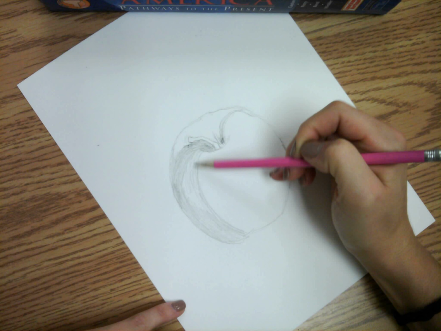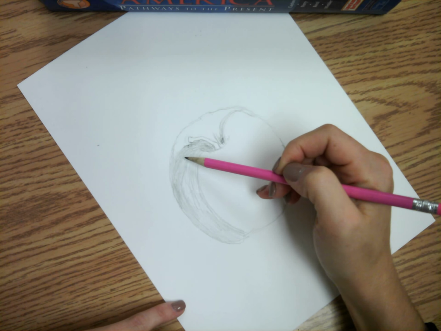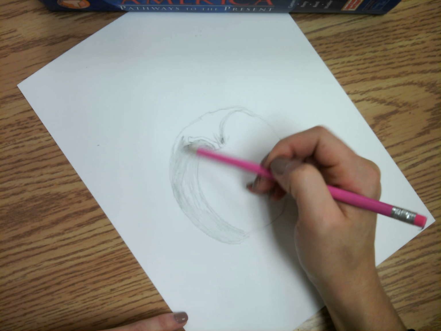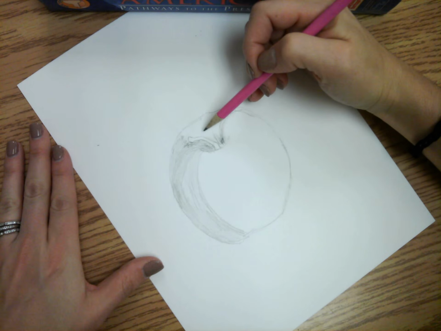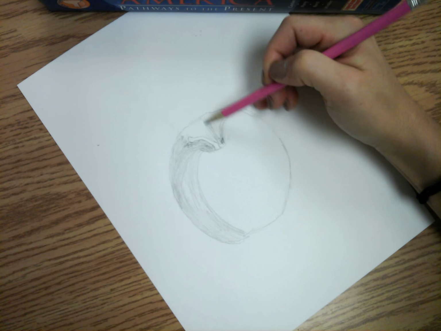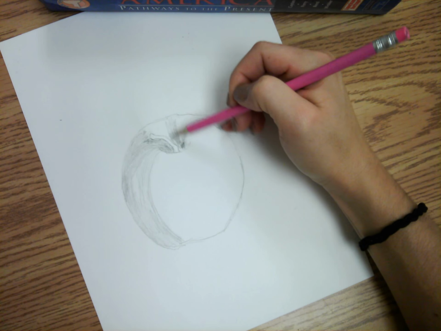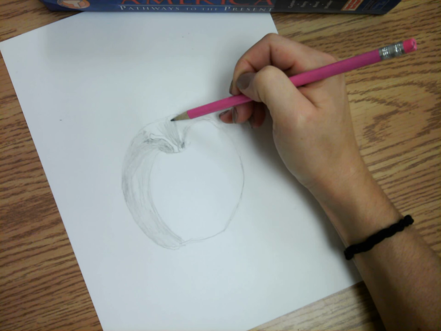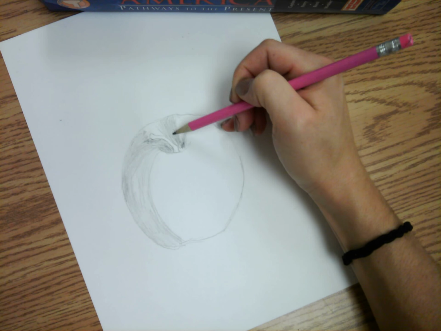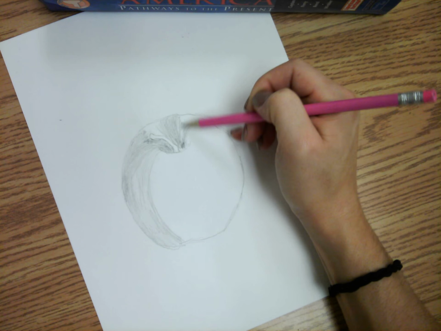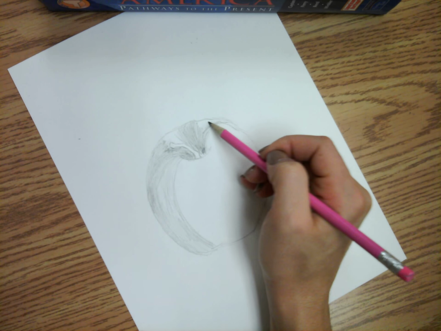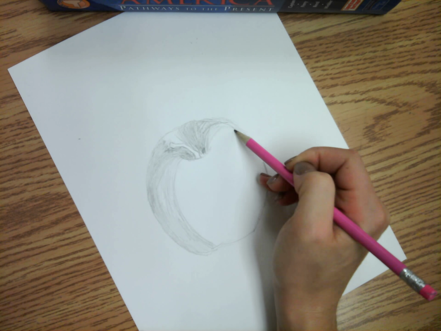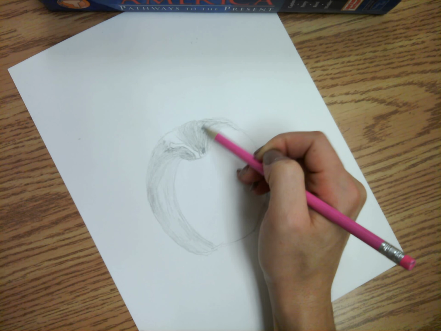So notice how I'm rounding out my object. As you start to transition from the left side of your object to the right side, you're going to notice that the shading should come straight back and then slowly rock and transition over to the right. Maintaining that curve, maintaining that kind of sprouting sprinkler effect.